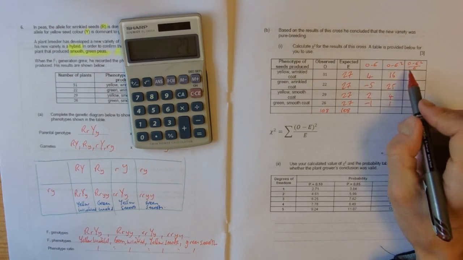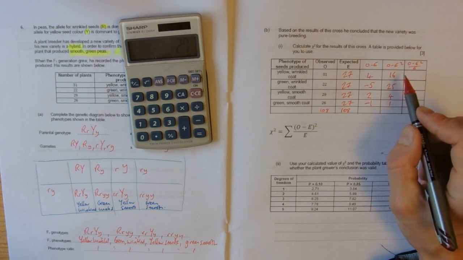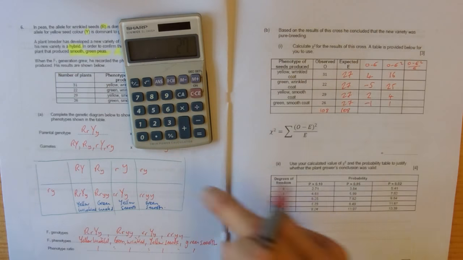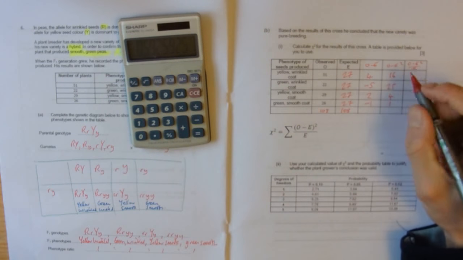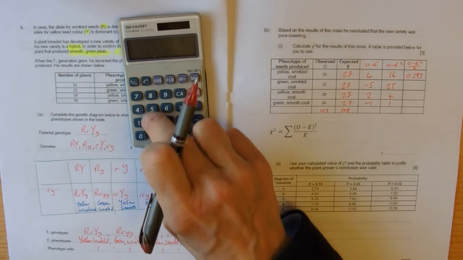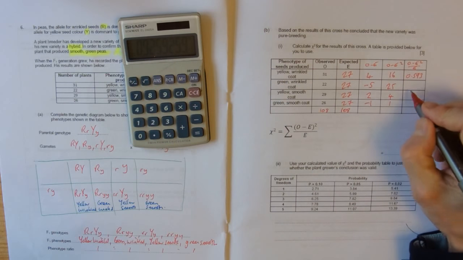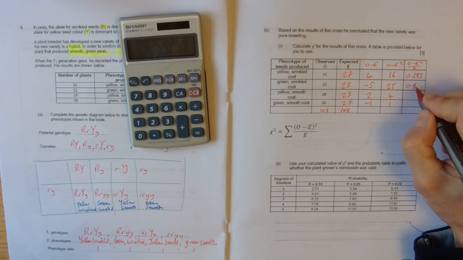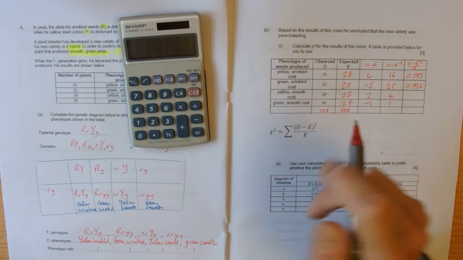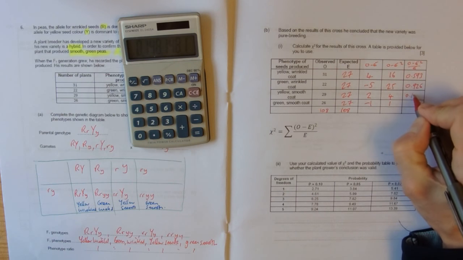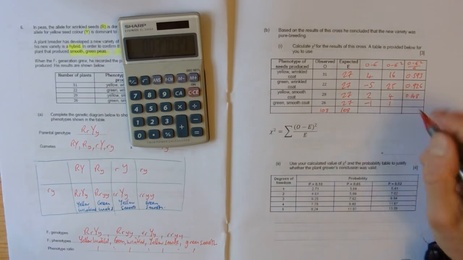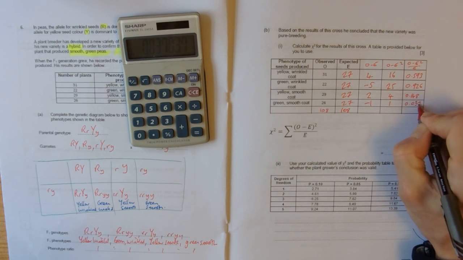You need your calculator for this next bit, which is dividing the O minus E squared divided by the E. So 16 divided by 27, which is 0.593. 25 divided by 27, 0.926. 4 divided by 27, 0.148. Then 1 divided by 27 is 0.037.